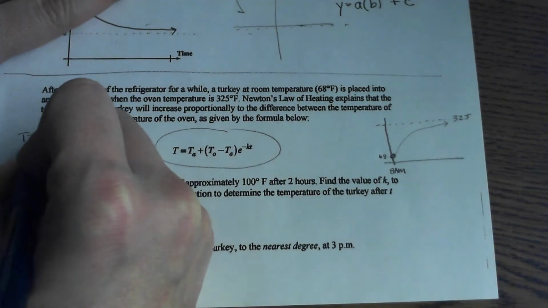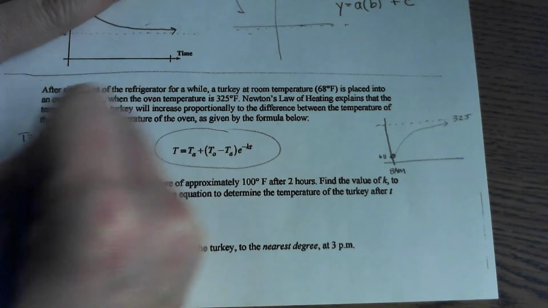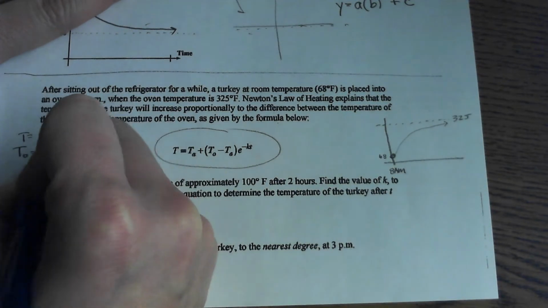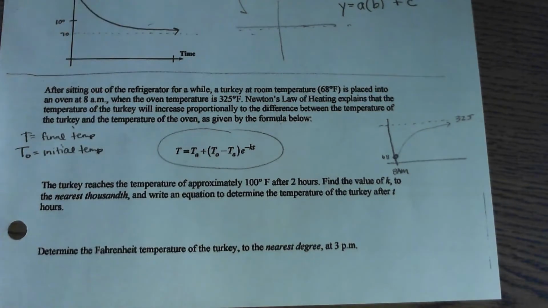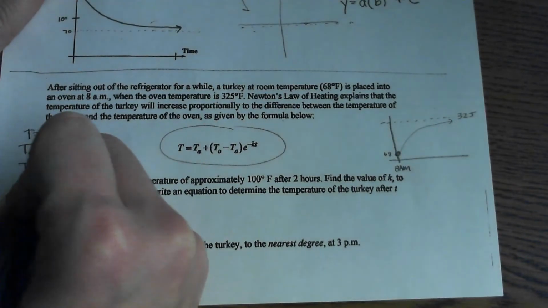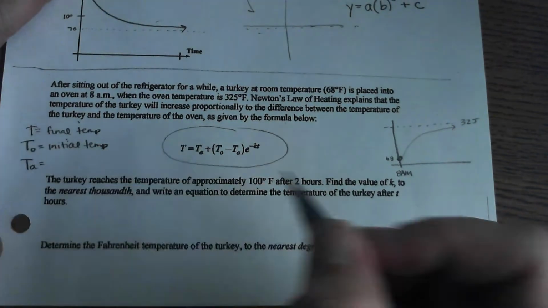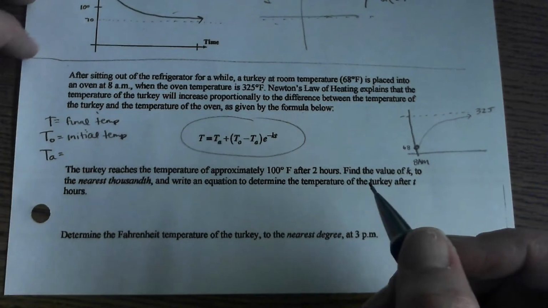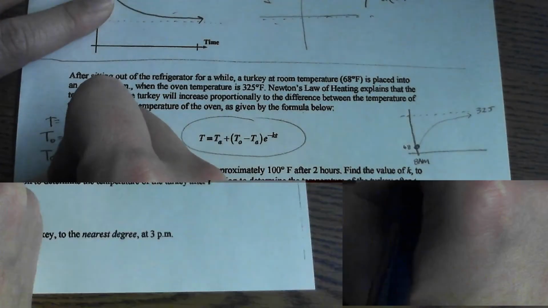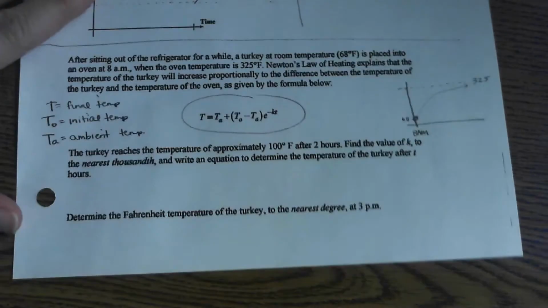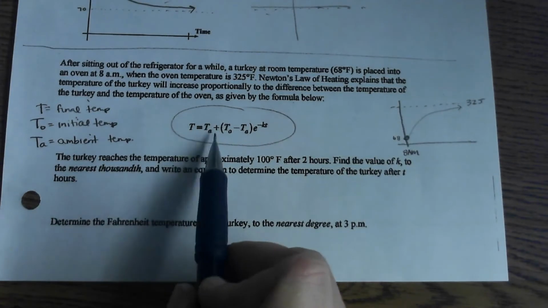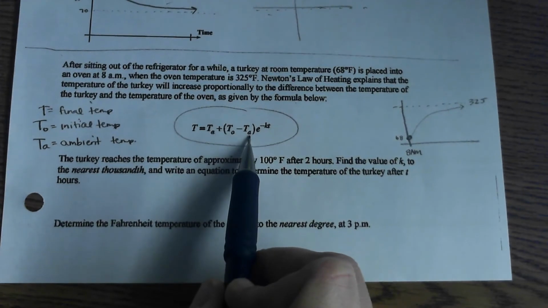T equals final temp. T sub 0 equals initial temp. Any guesses? T sub A? Nobody? Jack. The ambient, exactly. The ambient temperature.